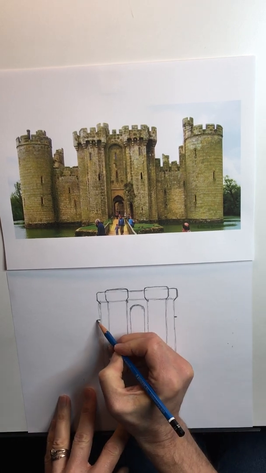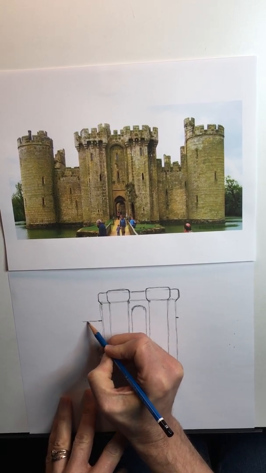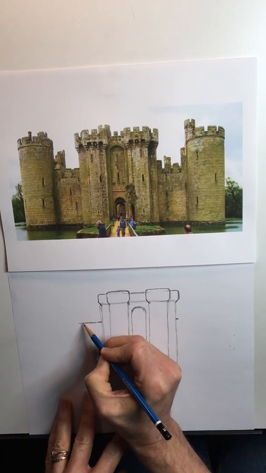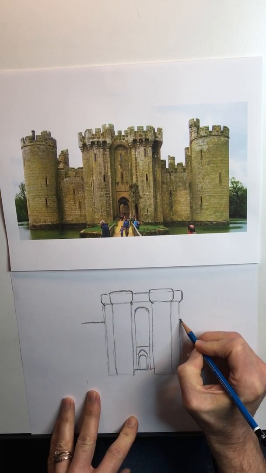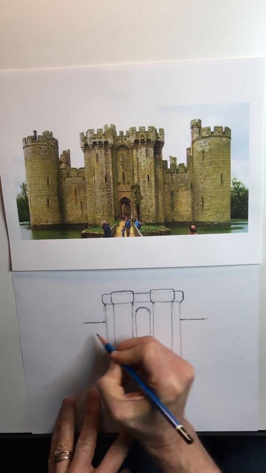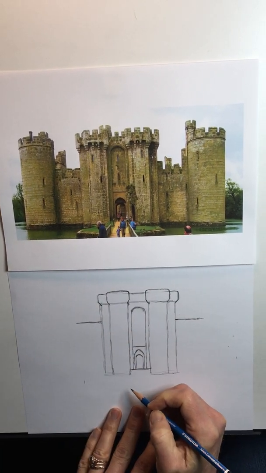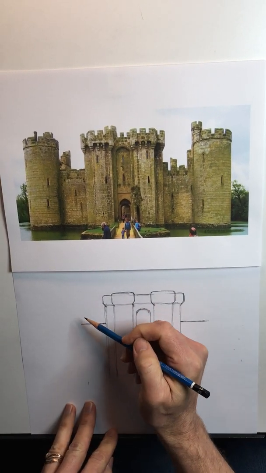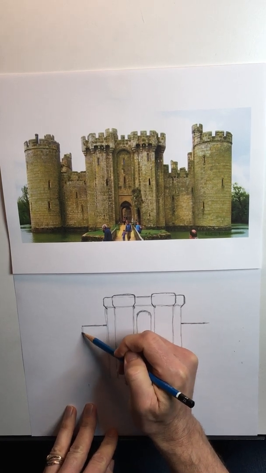Okay. What we'll do then is bring it across a little bit like this. Do the same thing on the other side. Then we'll bring it down like this.